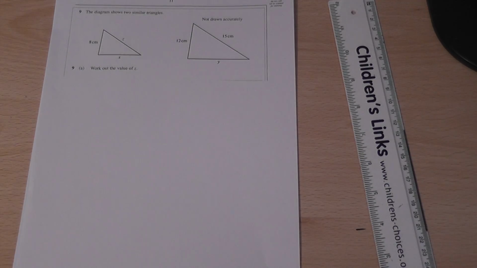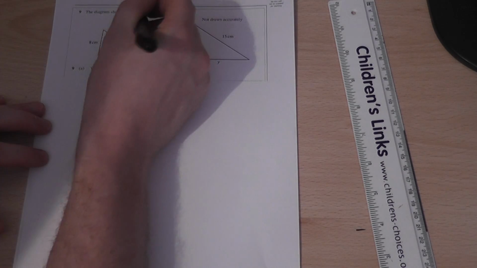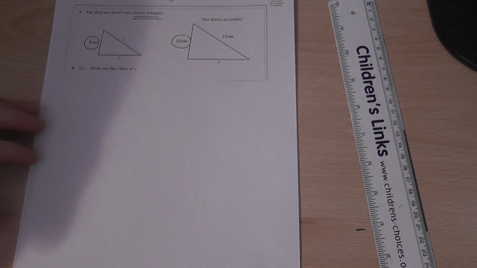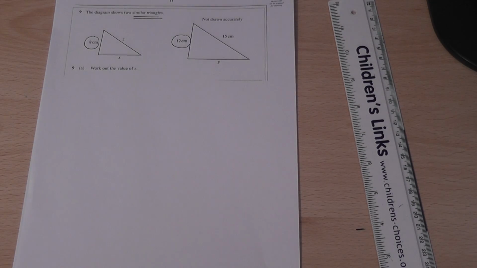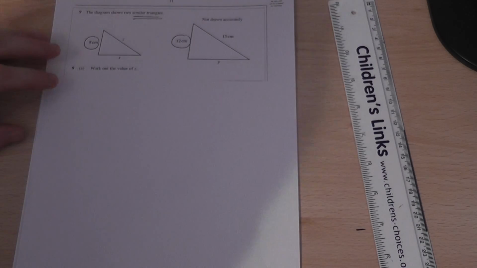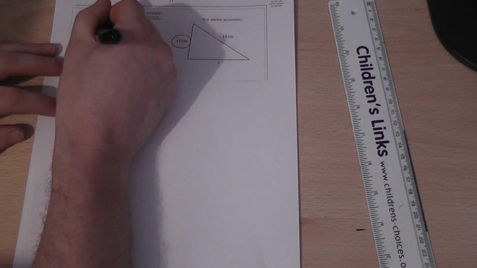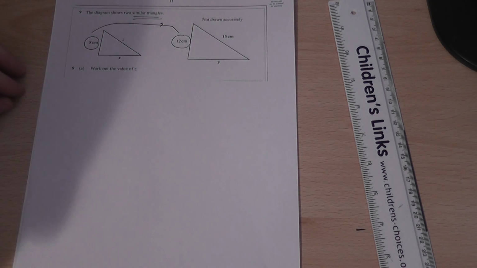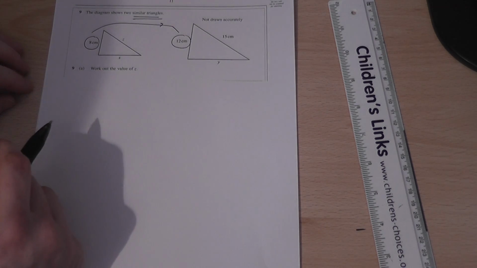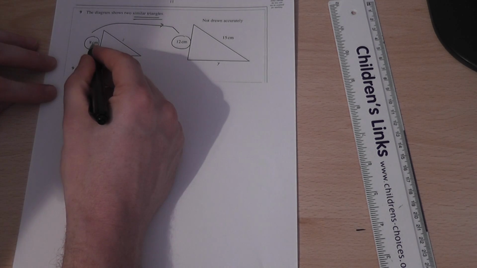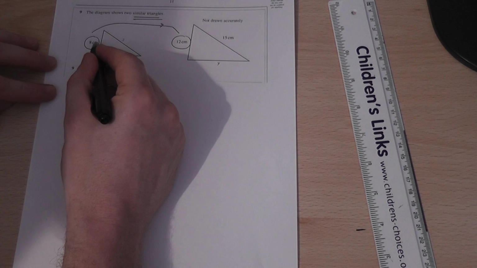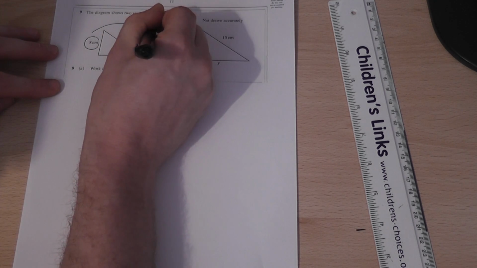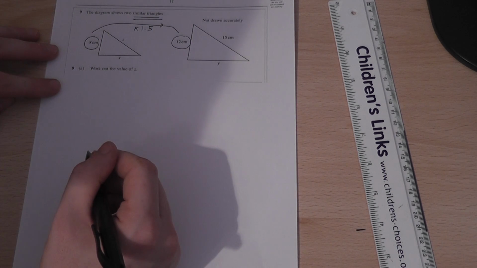Now question 9 is about similar shapes. Now we have 2 corresponding shapes here. And the question is what do we have to times or divide by to get from 8 to 12? That shows our ratio. Well, 12 is 1½ lots of 8. A half of 8 is 4, so it's 1½ lots of 8.